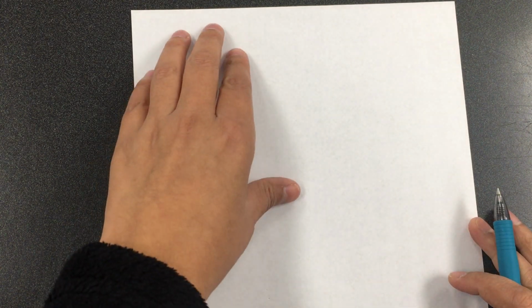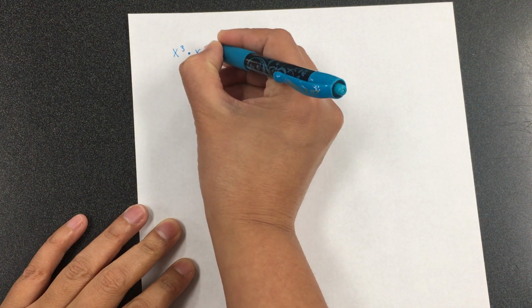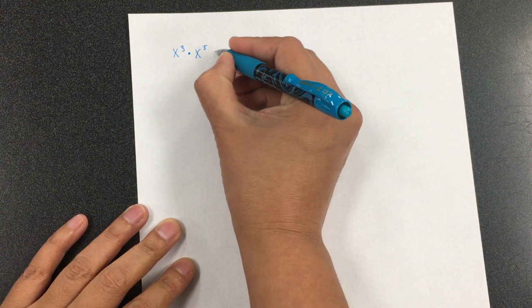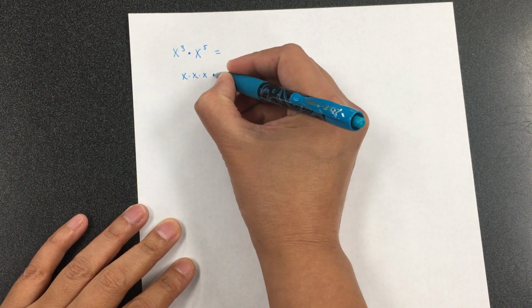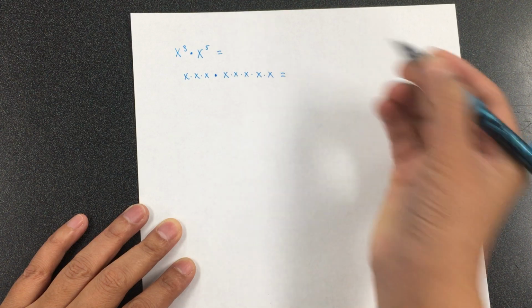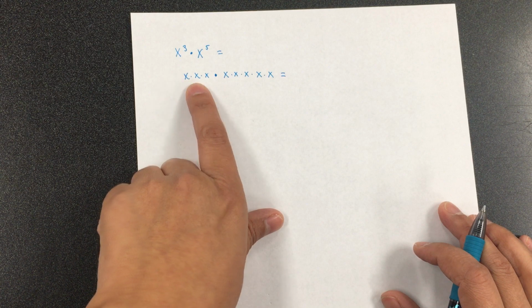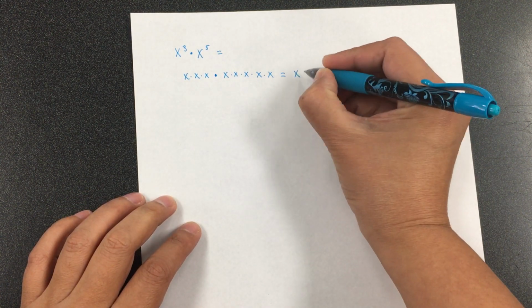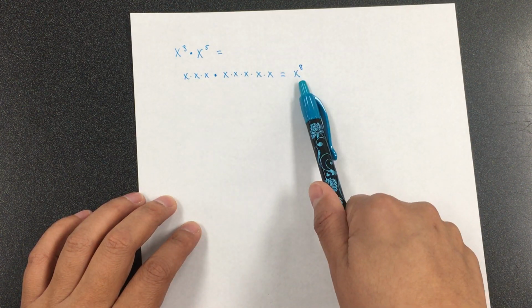So just to recall, I'm going to give you the examples and then give you the rule, okay? If we have x to the third times x to the fifth, and they ask you to do it in expanded form, then that means x times x times x times x times x times x times x times x. Looking at all of that, it's a multiplication of x times itself 8 times, so we can simplify it as x to the 8th power, because you're multiplying x 8 times.